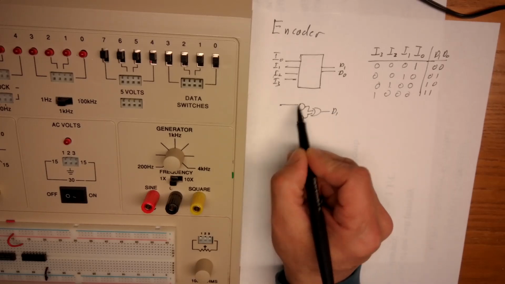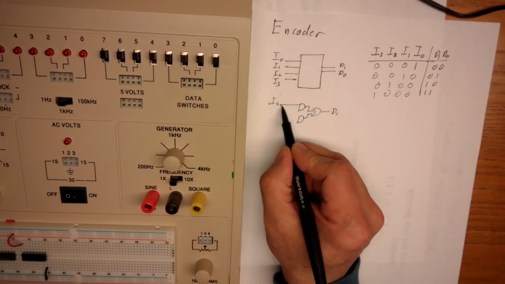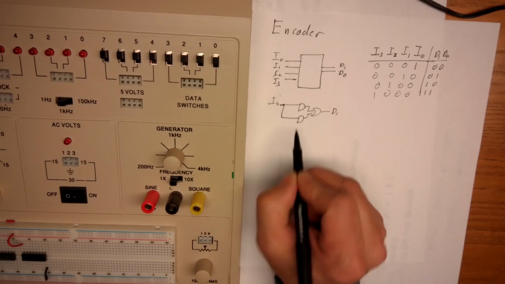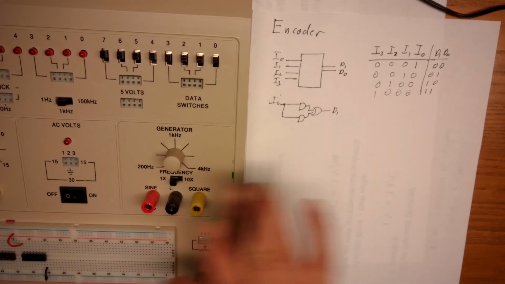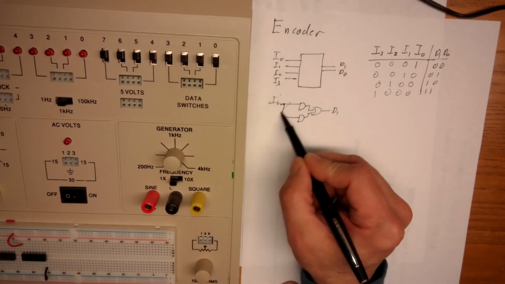If I run I0 into both of these, that will make sure that's set to 0. I'm not going to work through it all because of my limited page and setting up how to build it, but you can take a look at that. So that's my encoder.